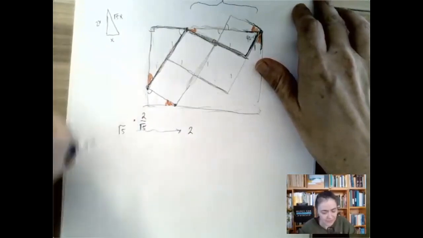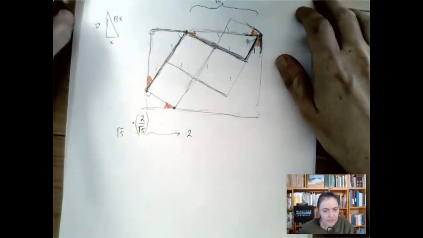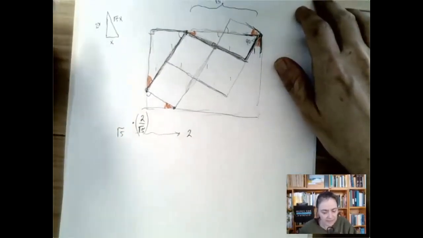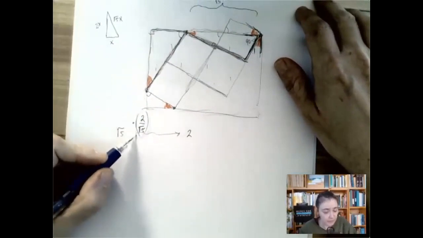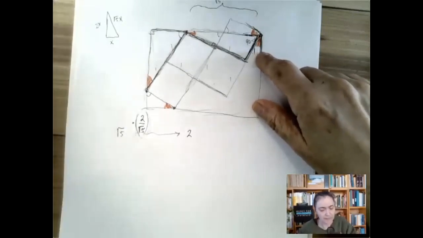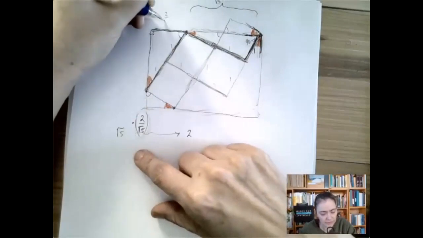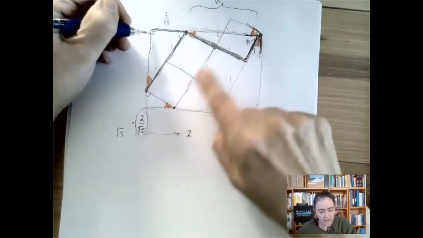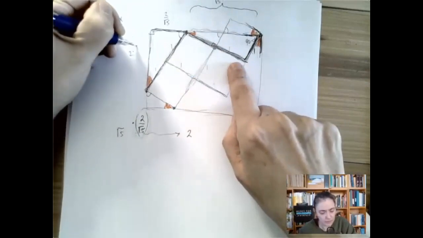If we multiply square root of 5 by that number, we're going to get 2, which means that that's going to be the scale factor or magnifying factor for the other two sides. So if this side is 1, then this side is going to be 1 times 2 over root 5. And if this side is 2, then this side is going to be 2 times 2 over root 5.